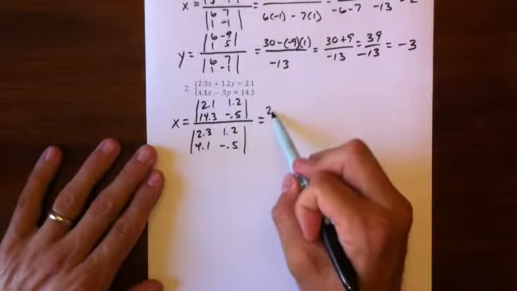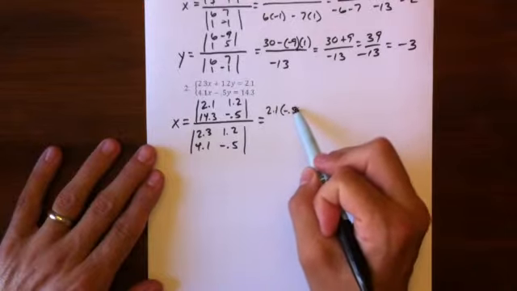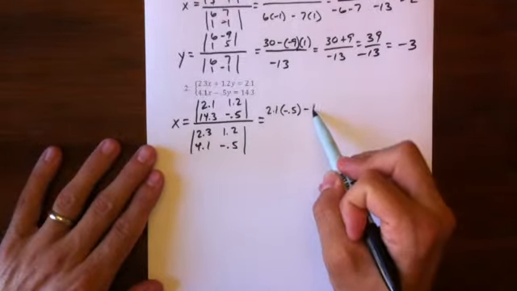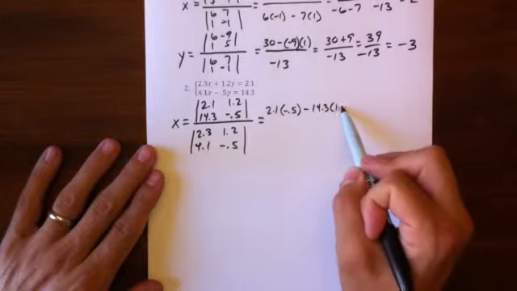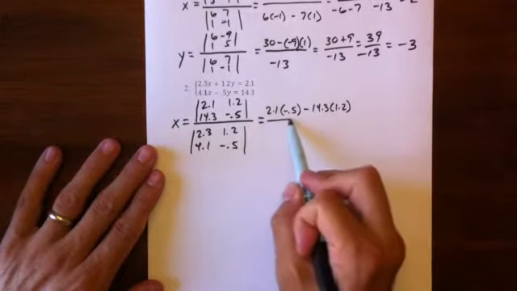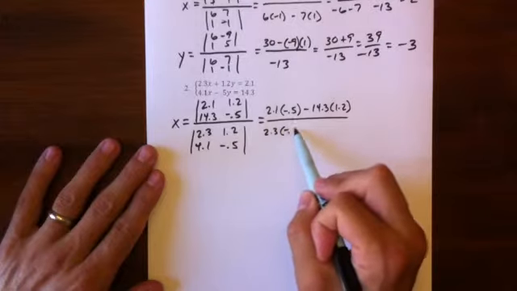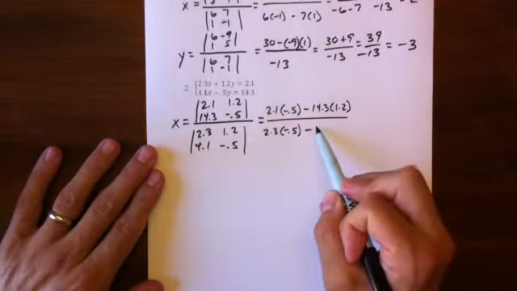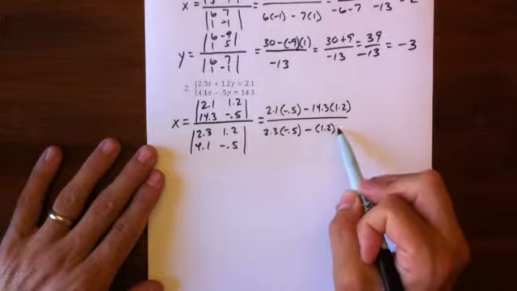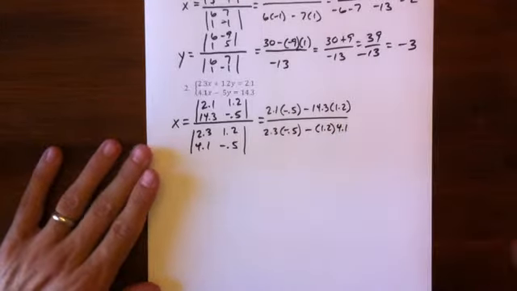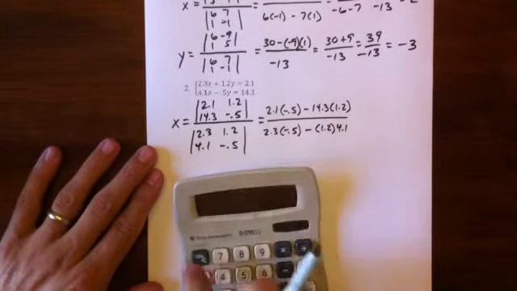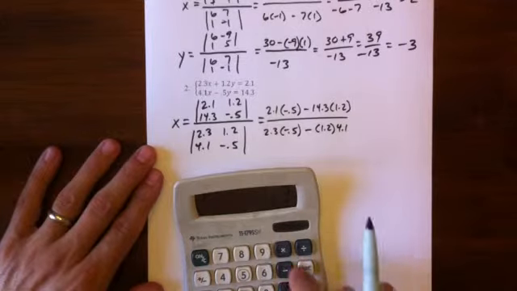So if I multiply 2.1 times negative 0.5 minus 14.3 times 1.2 over, on the bottom, 2.3 times negative 0.5 minus 1.2 times 4.1. Alright, so let's take out the calculator, do all this.